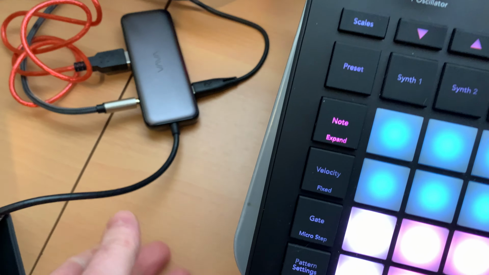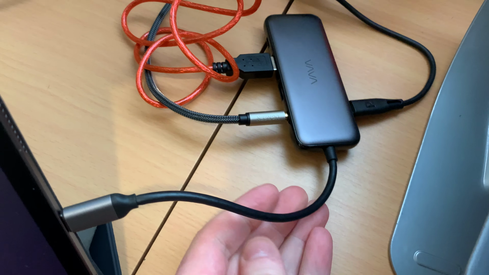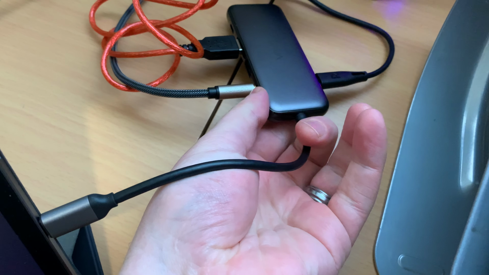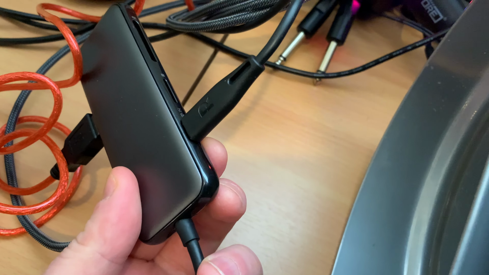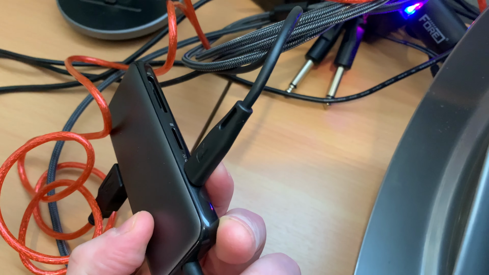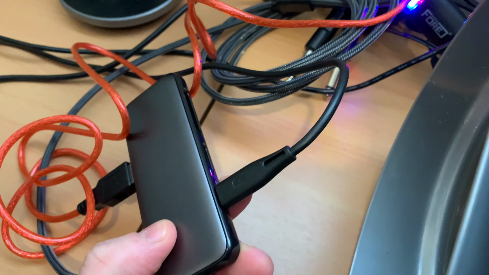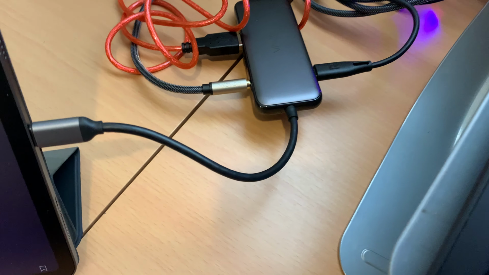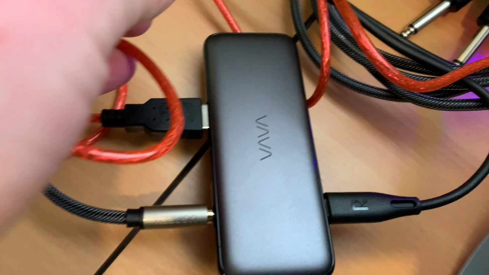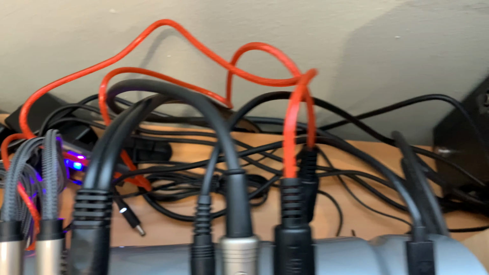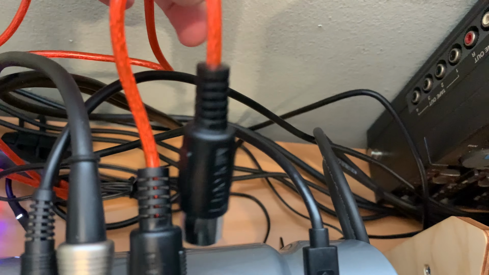So the first thing that you need is a hub. And you have to make sure that the hub has a headphone jack. And if you plan on using it for a long time, make sure that it has a power input. And then the other thing that you'll need is a USB to MIDI adapter. So one side is USB, and then the other side is MIDI in and out.